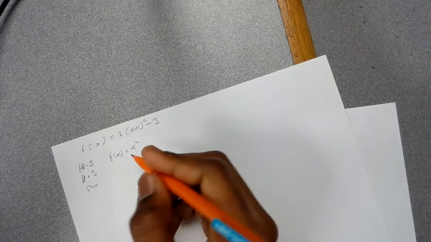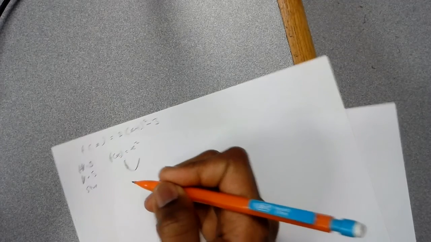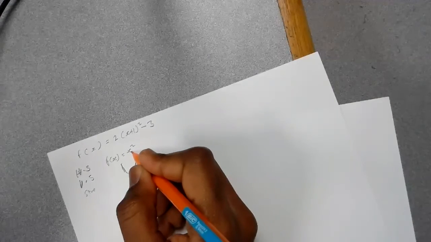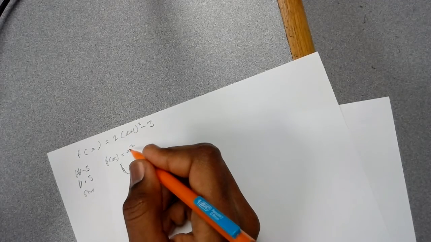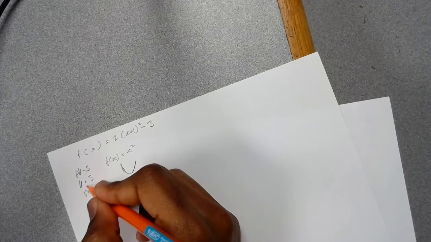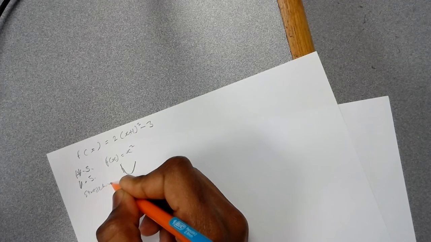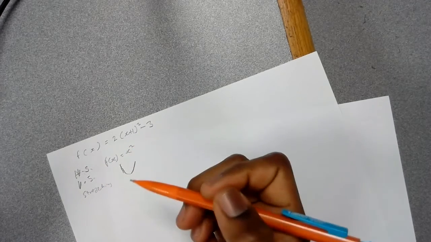We can graph that easily. It's a parabola that opens up. So we're gonna compare this to that graph, and use vertical shifting, horizontal shifting, and stretching to come up with this graph here.